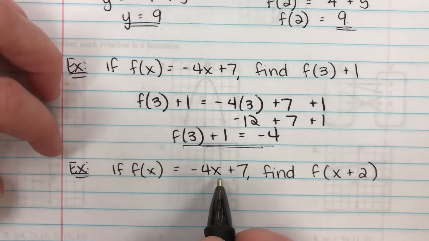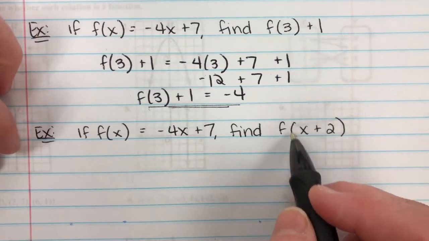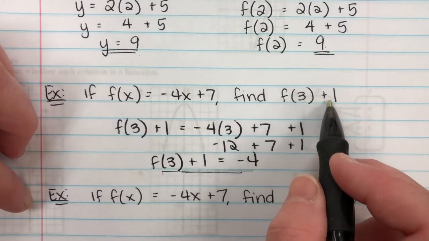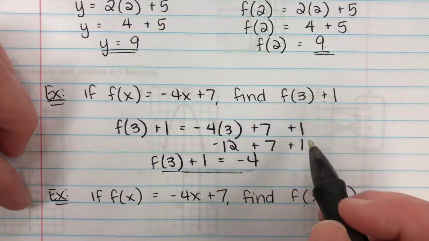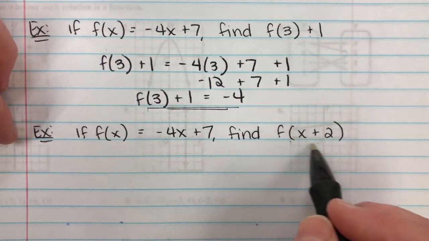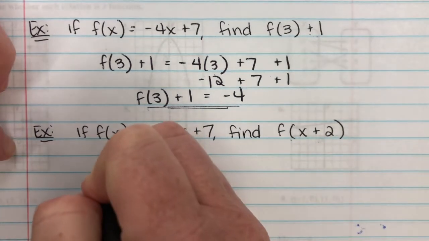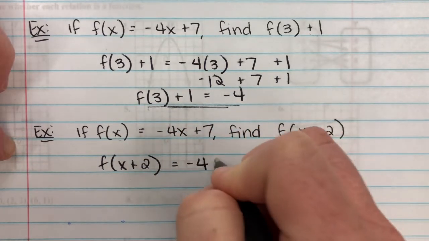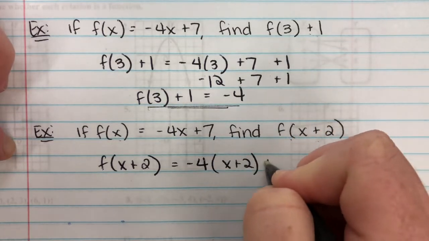Okay? Same equation. If we took the exact same equation, the same function, and then we said find f of x plus 2, everything is inside parentheses, right? Up here, the 1's not inside parentheses. It's outside. So it doesn't have anything to do with the function. We're just tacking a 1 on at the end of the whole thing, adding 1 at the end. This does have to do with the function. Anything inside these parentheses is what we're going to substitute in place of x. So if we rewrote this, we would say f of x plus 2 equals negative 4, and then in place of x, we're going to replace it with x plus 2, and then plus 7.